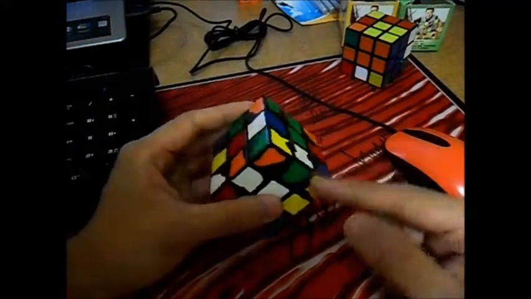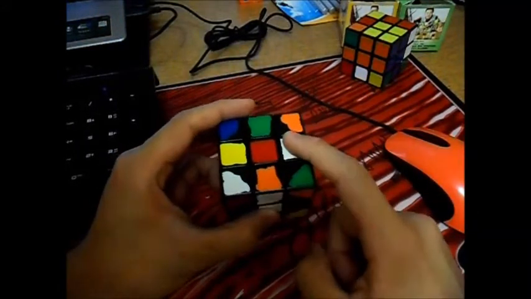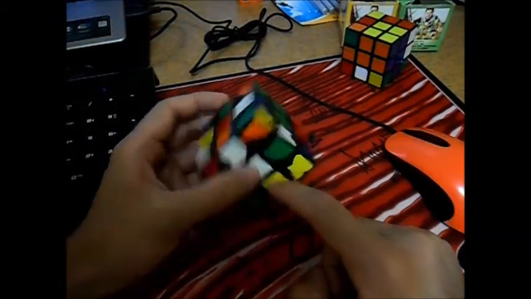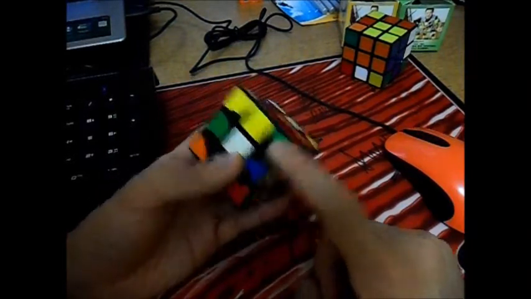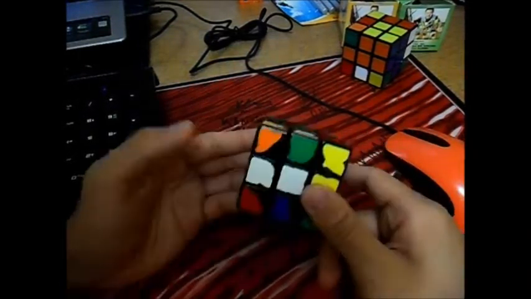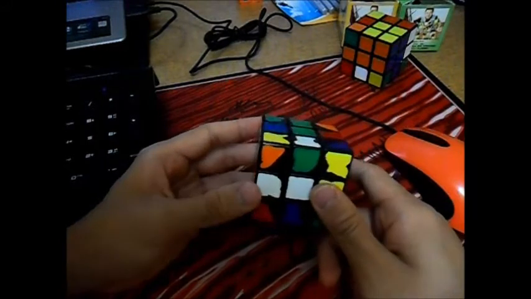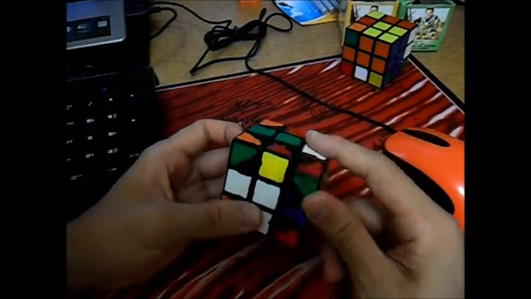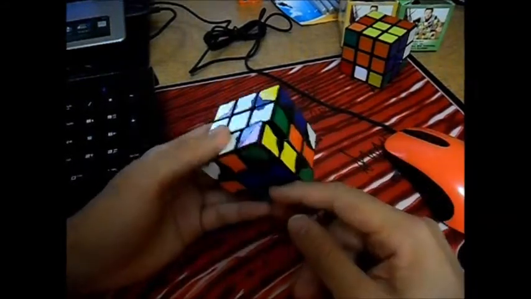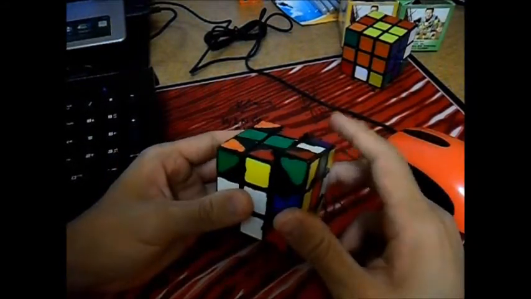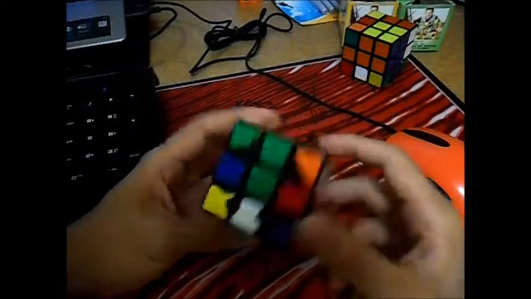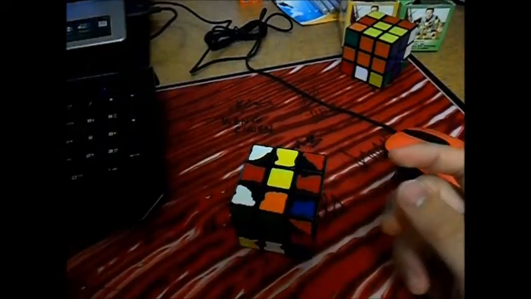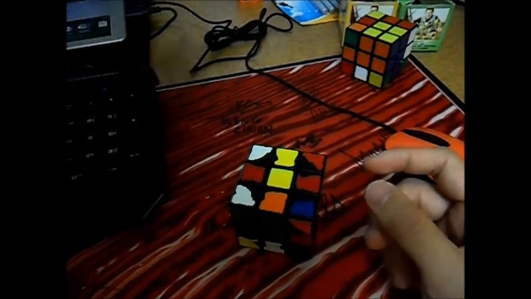So I have orange here, blue's here, green needs to be here, red needs to be here. I'm just going to put it this way so everyone can see the cross. That, and that solves the cross. Okay, so I have my cross done with an extra D prime at the end.